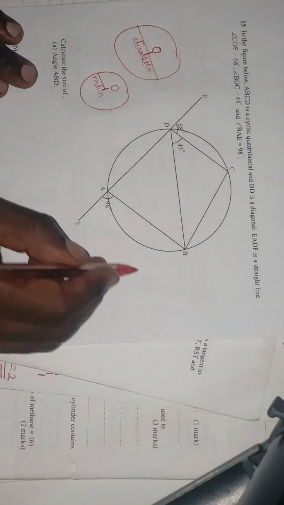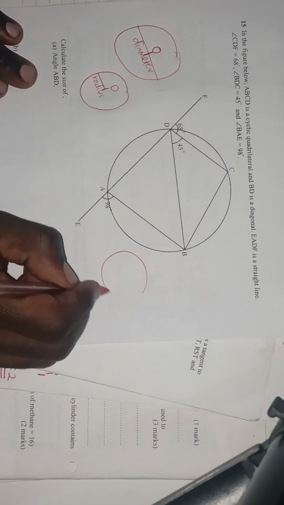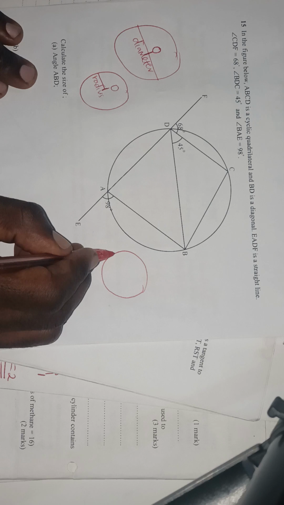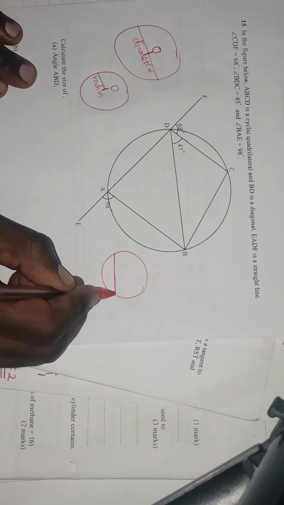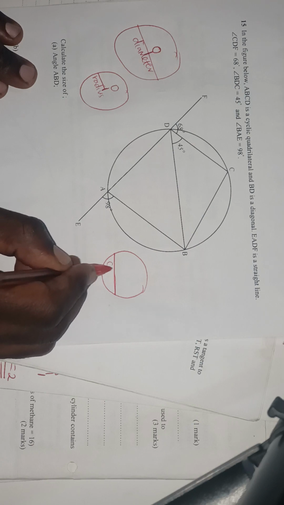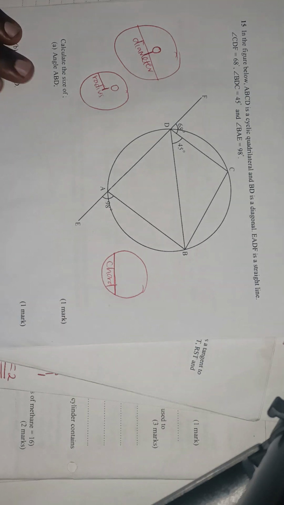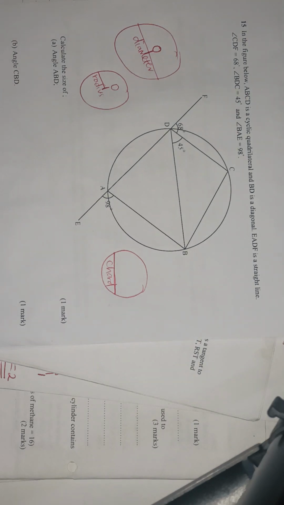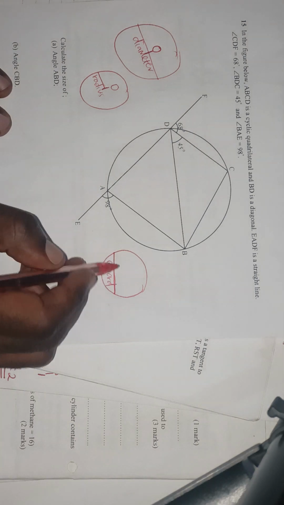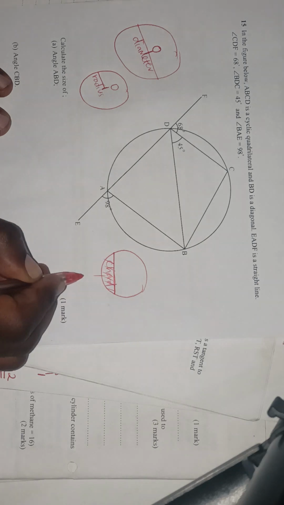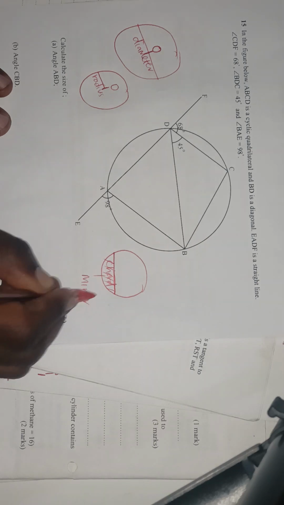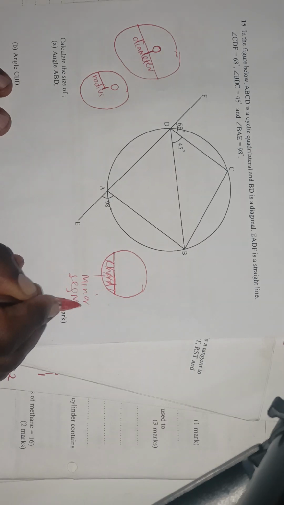We can also have a line not passing through the center of the circle. When a line does not pass through the center of the circle, it gets called a chord. At the end of the day, a chord gives us two parts of a circle: a minor segment and a major segment.